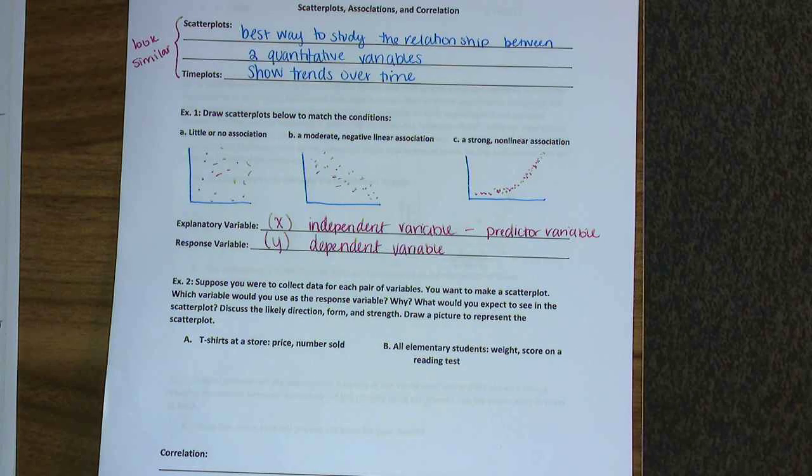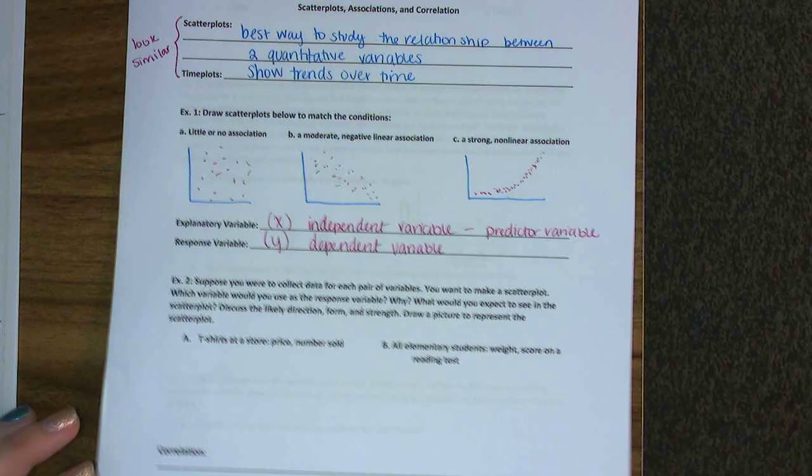All right. Suppose you were to collect data for each pair of variables. You want to make a scatter plot. Which variable would you use as the response variable? Why? What would you expect to see in the scatter plot? Discuss the likely direction, form, and strength. Draw a picture to represent the scatter plot.